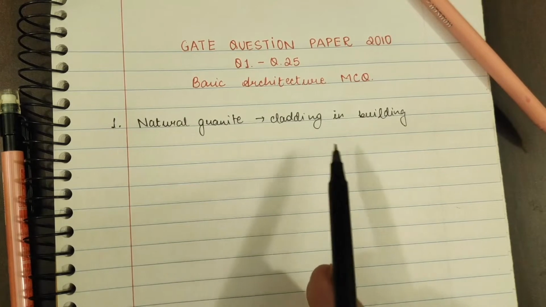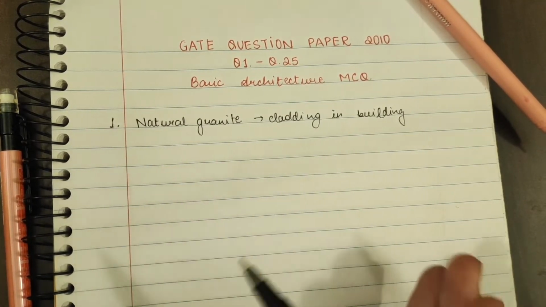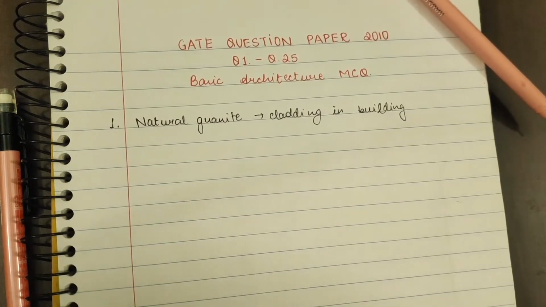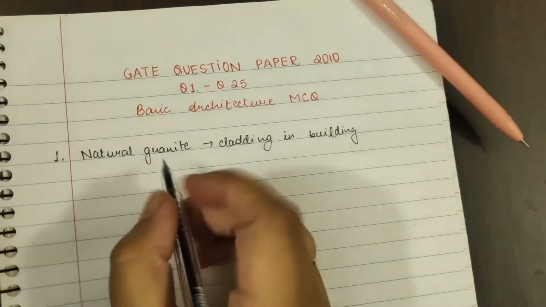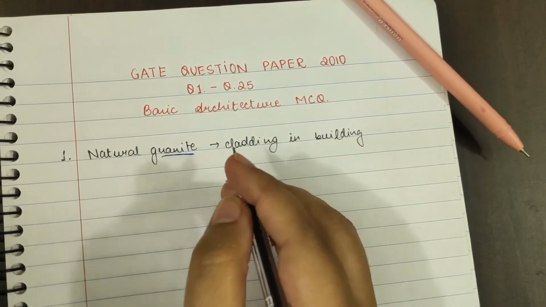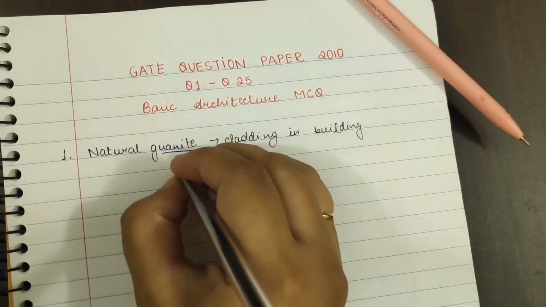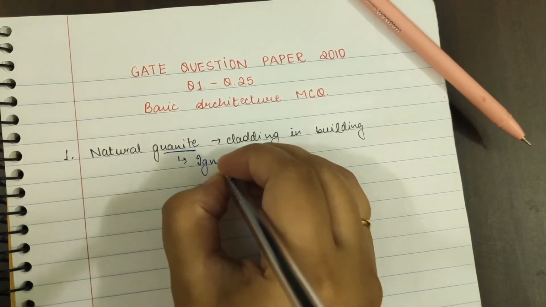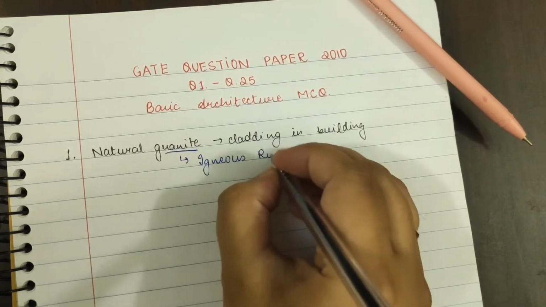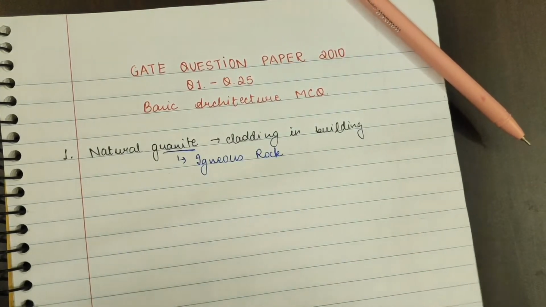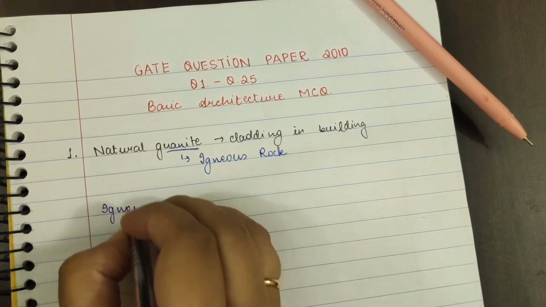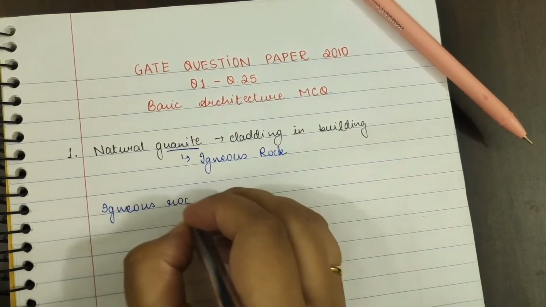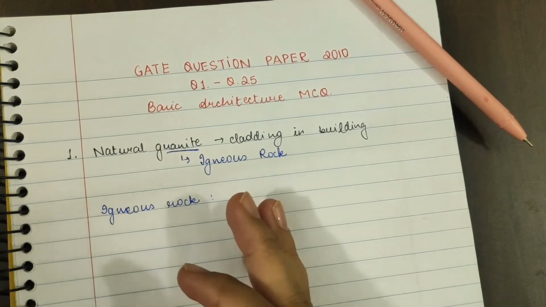in buildings, belongs to the category of dash: A, igneous rock; B, acid rock; C, sedimentary rock; or D, metamorphic rock. So basically natural granite belongs to the category of igneous rocks, but you also have the rest of the three options, and we need to understand the three options as well. So igneous rock, I'll just write a basic definition. We have all studied this in geography in our schools also.